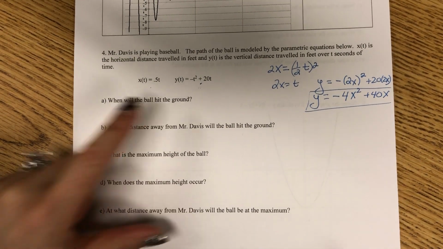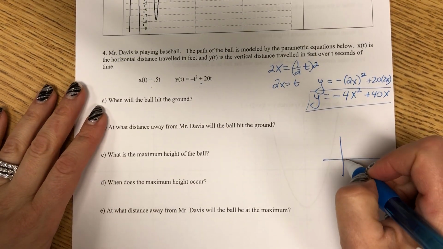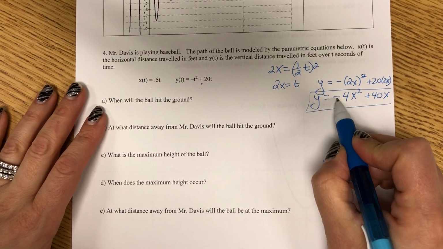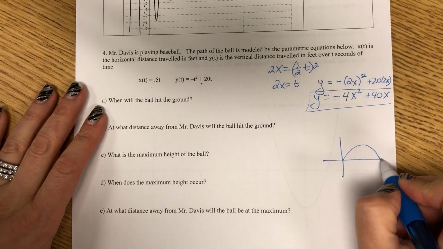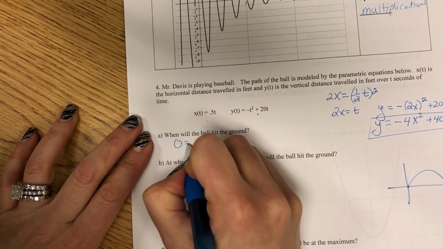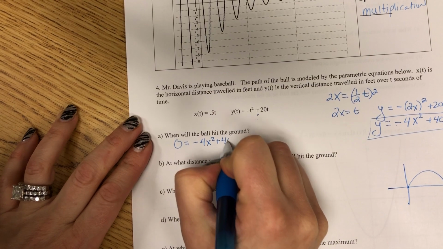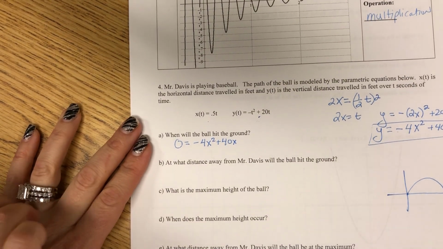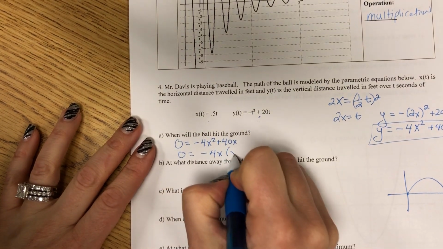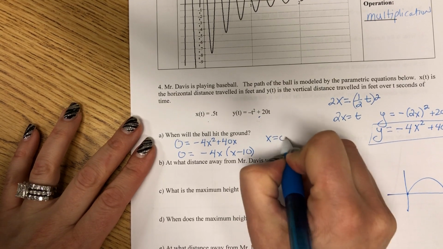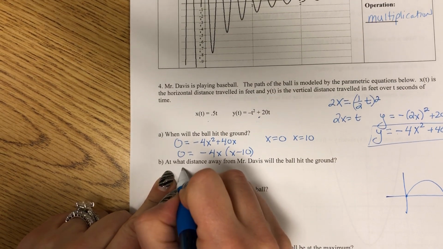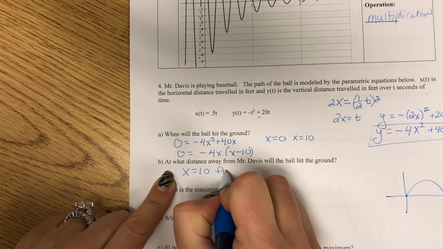When will the ball hit the ground? Well, if you think about baseball, here's the path of the ball. And it's a reflected parabola, which is why we have a negative x squared function. So the x-intercept is when it hits the ground. So let's say 0 equals negative 4x squared plus 40x. I can factor out a negative 4x. And we would get x is 0 and x is 10. But that's not a when, that's a how far away. So that's going to be 10 feet.